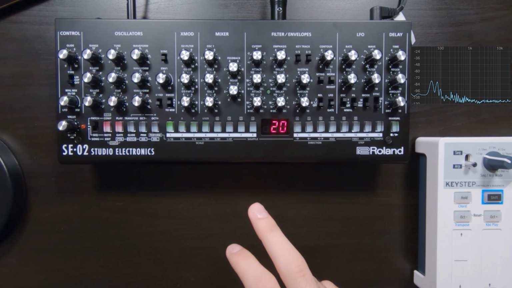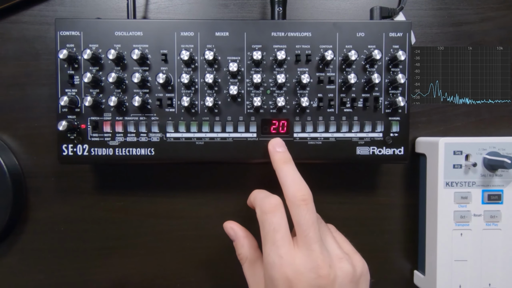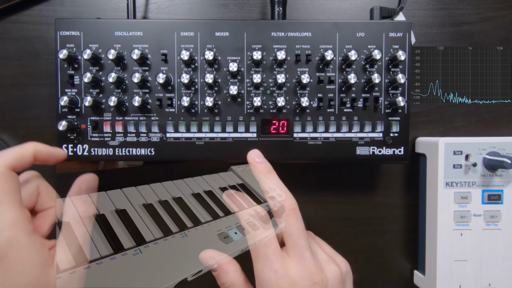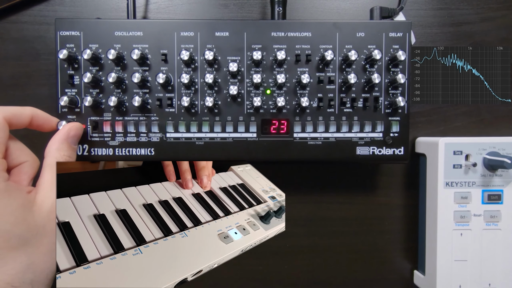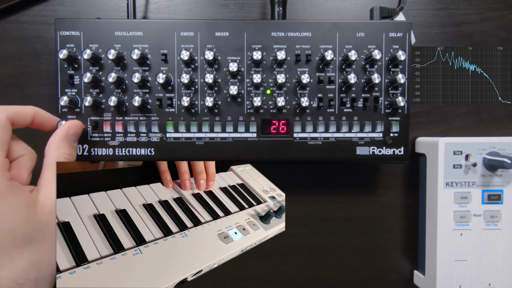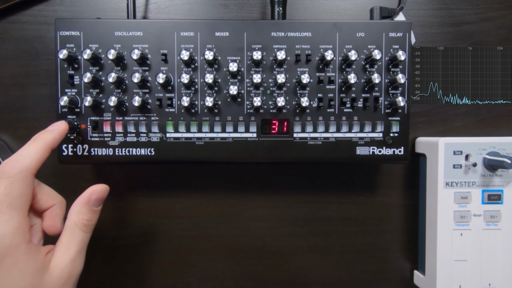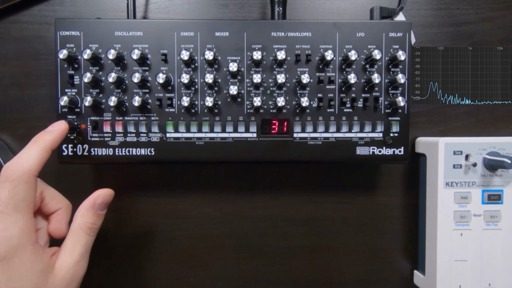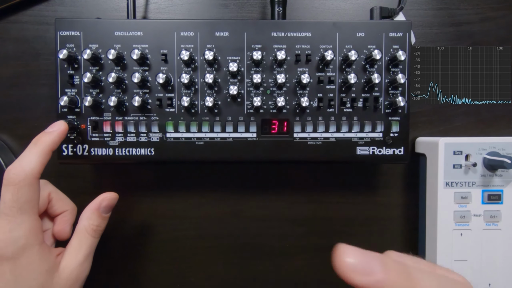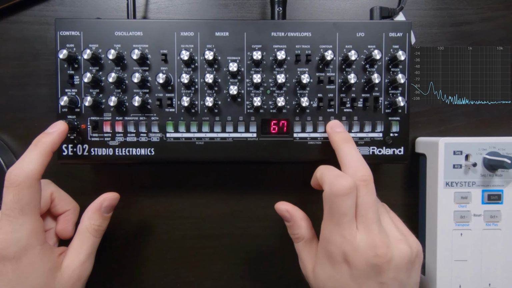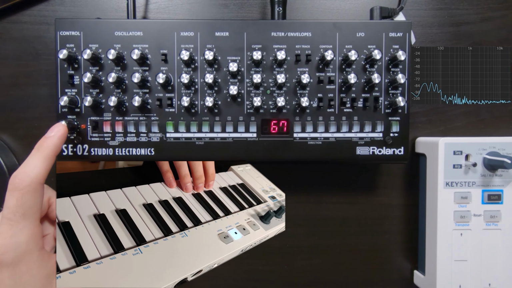Now when you choose a bank, the screen tells you what preset number you have. You can either use the value knob to scroll through them, or simply just type it in. Let's say that I want bank A preset 67, so I just press 67 and now we have that preset.